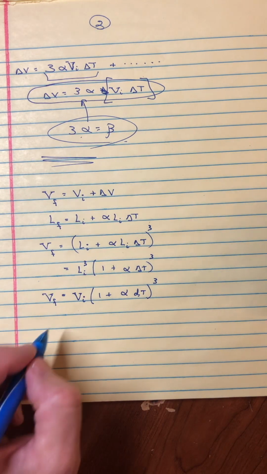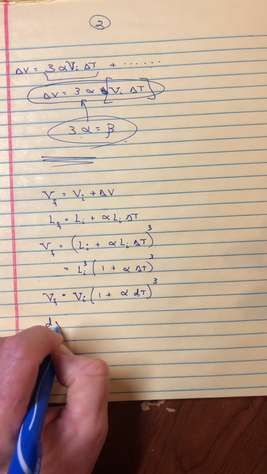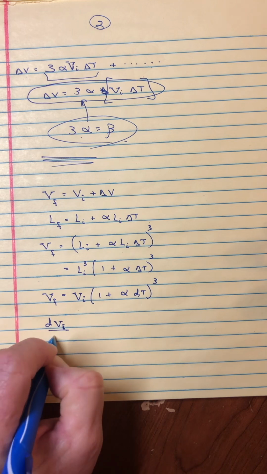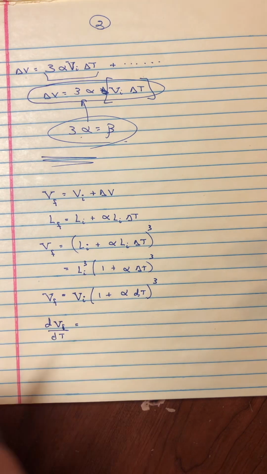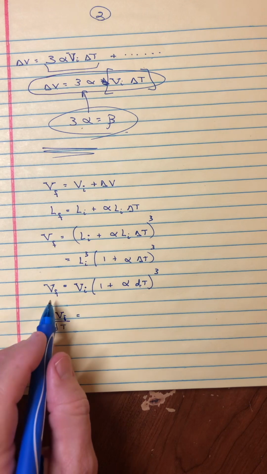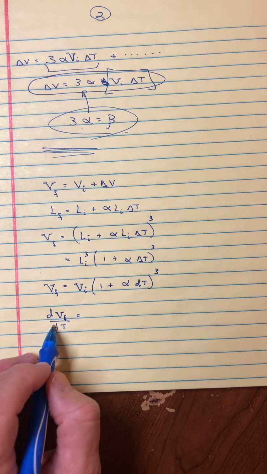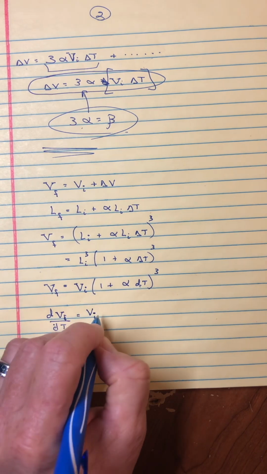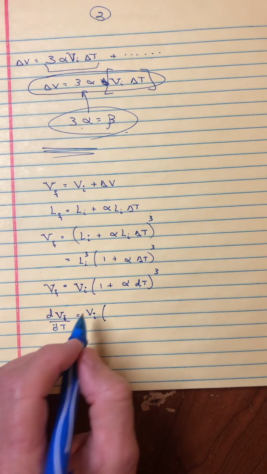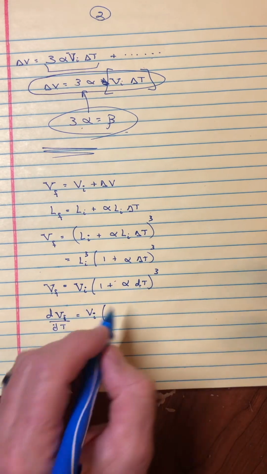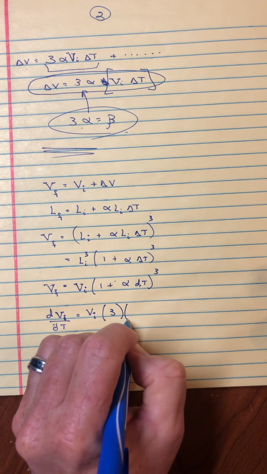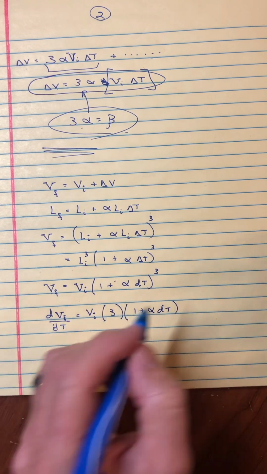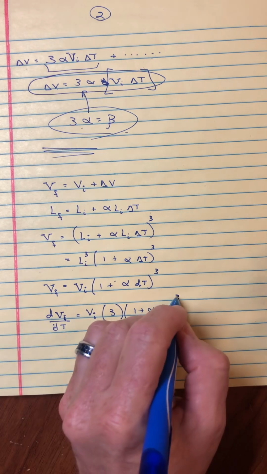If I then come over here and say, okay, the new volume is this old volume times this, and I do something along these lines and look at dV/dT, that is, let me take the derivative of the volume with respect to temperature. I would then have this original volume, and when I take the derivative of this, I bring down the 3, and then I get 1 plus alpha dT cubed. I'm sorry, squared.